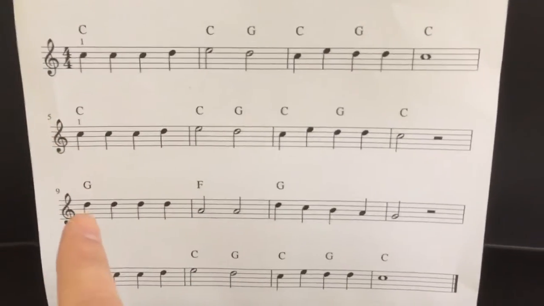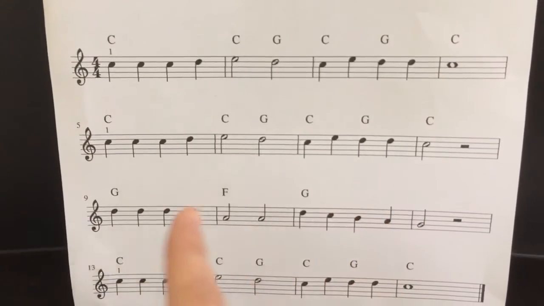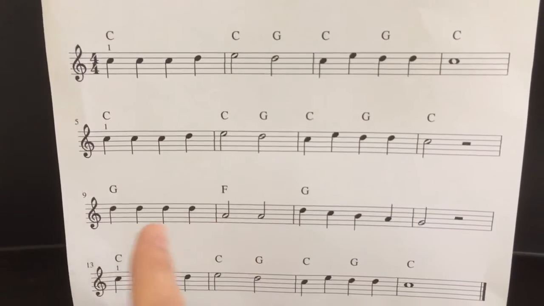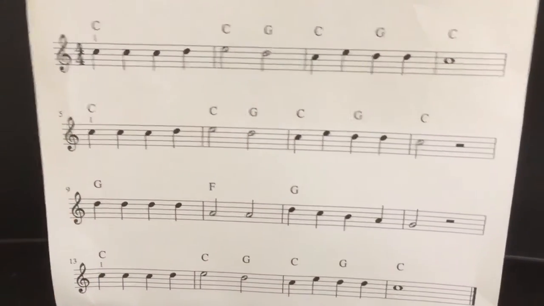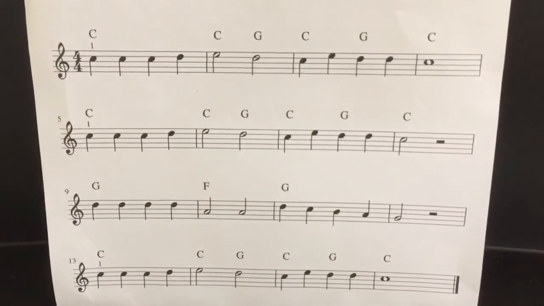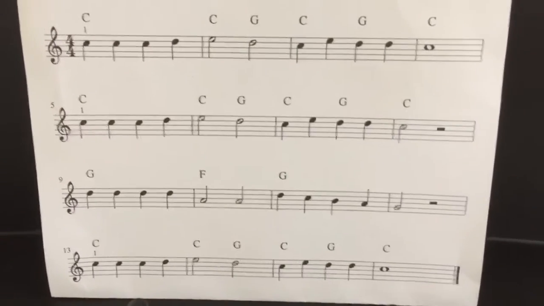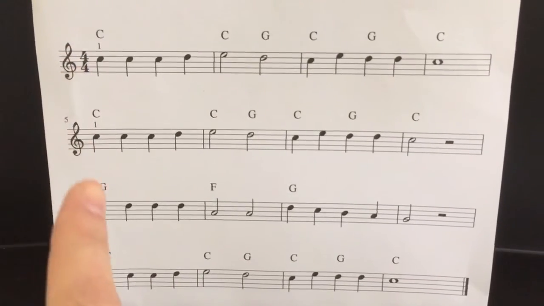All right. Now let's look at the 3rd row. So what can you tell me about the 3rd row versus the 1st row? Okay, press pause now. Okay, so the 3rd row, it's very different from the 1st row.